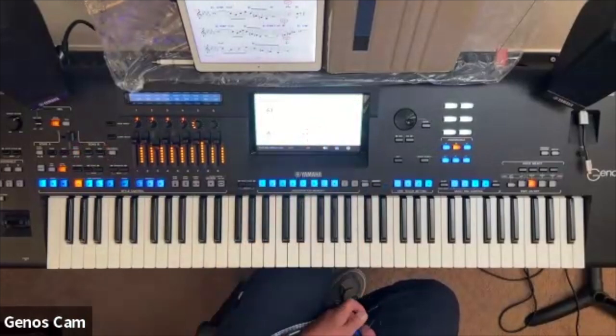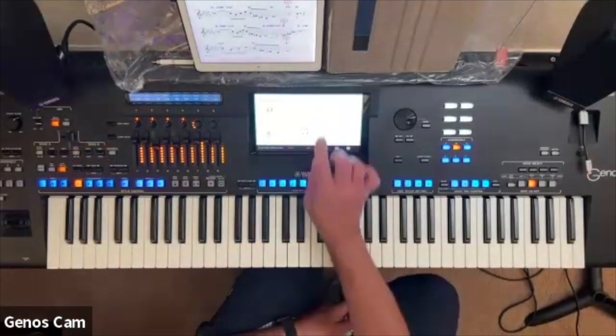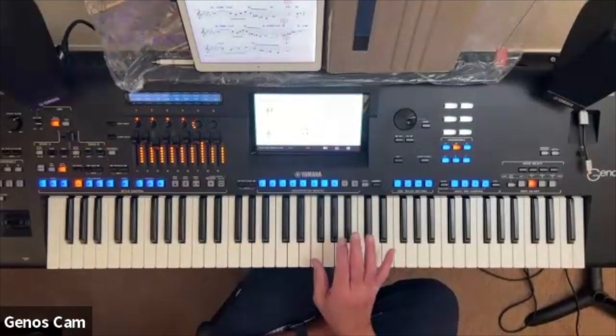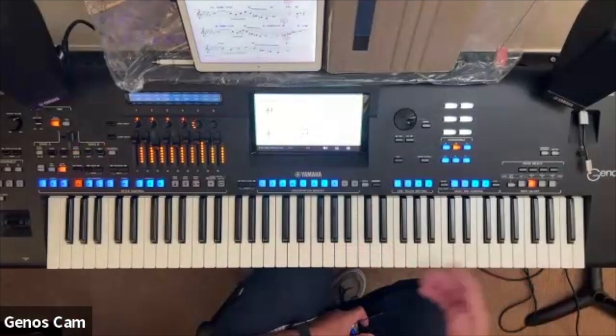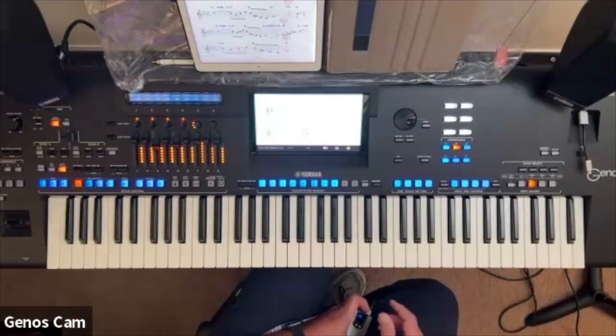It's very hard to see it on the screen, but it's waiting for an F. And then I just play the song, and as I play, the keyboard will follow me. Here we go.